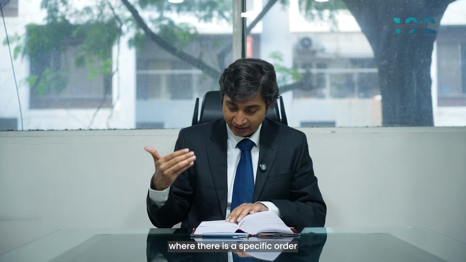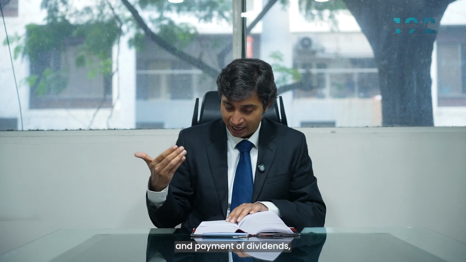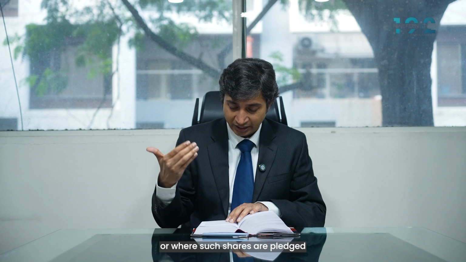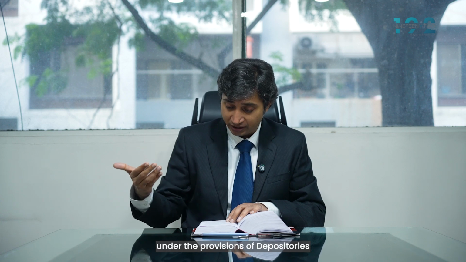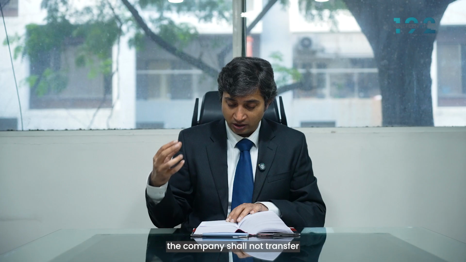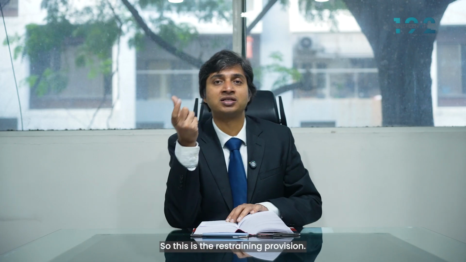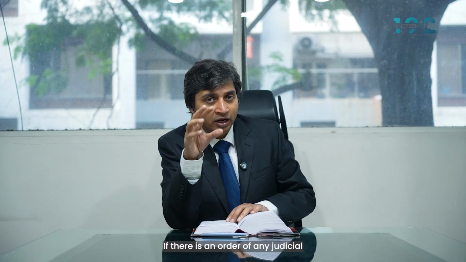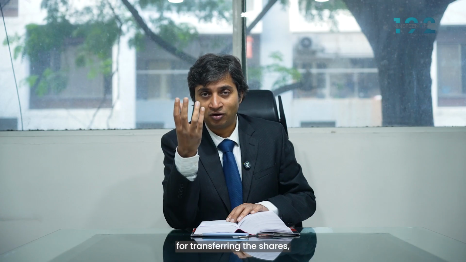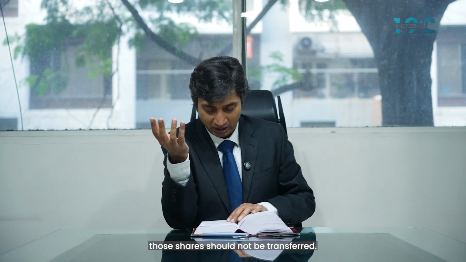date. In case where there is a specific order of the court or tribunal or statutory authority restraining any transfer of shares and payment of dividends, or where such shares are pledged or hypothecated under the provisions of Depositories Act 1996, or shares already have been transferred under the sub-rule above, the company shall not transfer such shares to the fund. So this is a restraining provision. If there is an order of any judicial or quasi-judicial body against the company for transferring the shares, those shares should not be transferred.